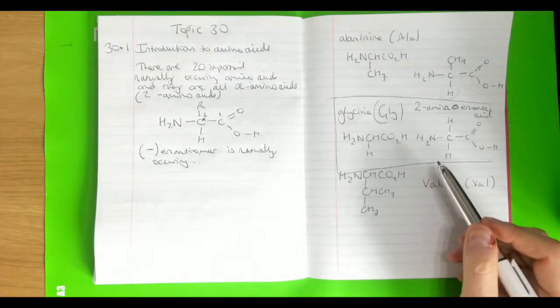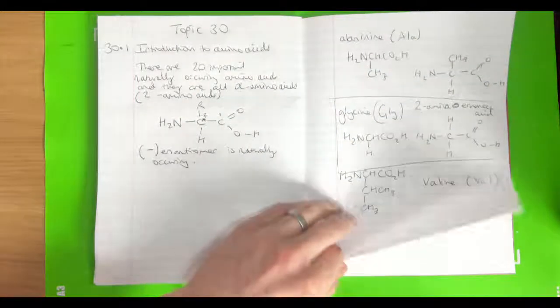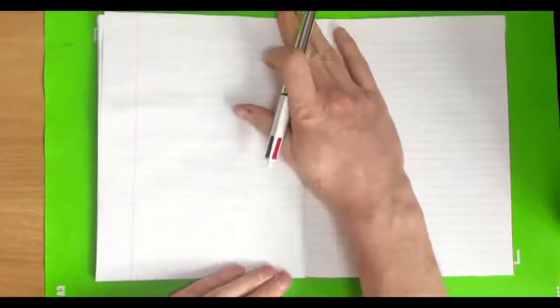Okay, so let's have a look at the acid and base properties of amino acids. And because they've got an acidic functional group and a basic functional group, they can act as an acid or a base, or both.